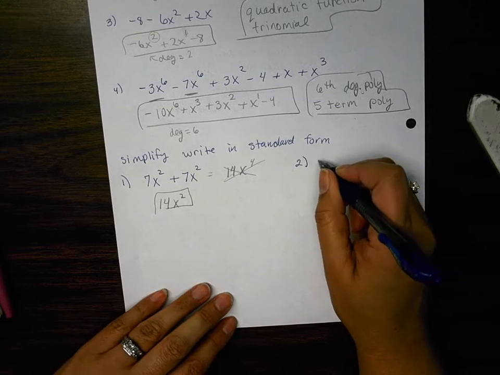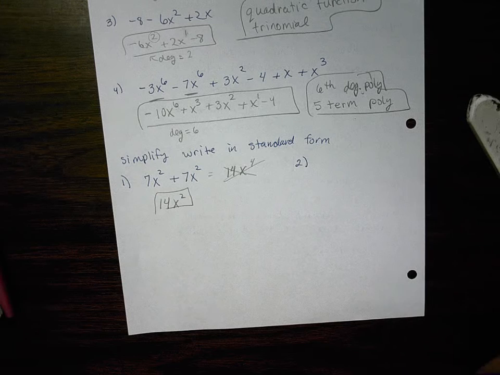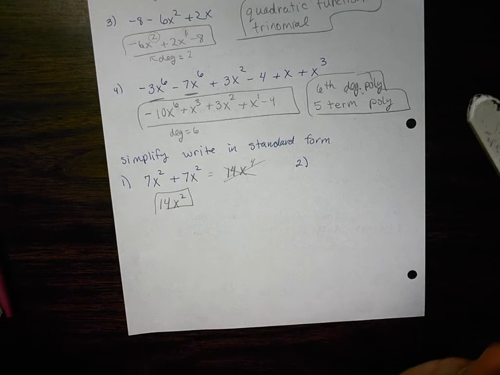All right, next one. Oh, notice I didn't say anything about naming, all that stuff. We don't have to do that on these. Just standard form, and we're done.